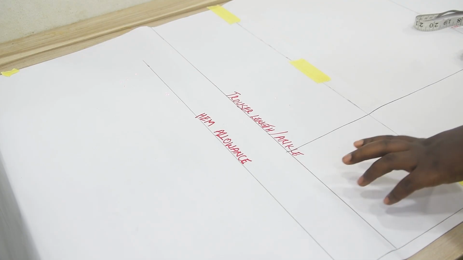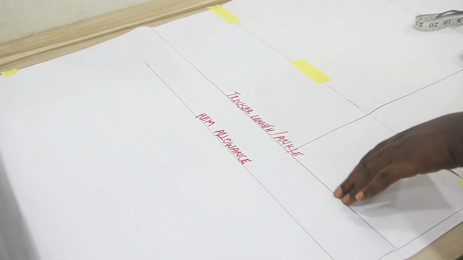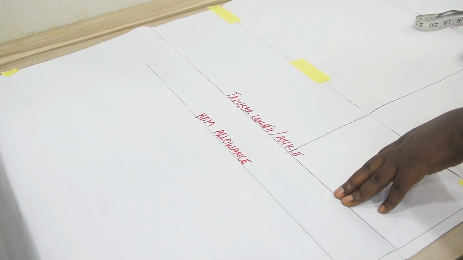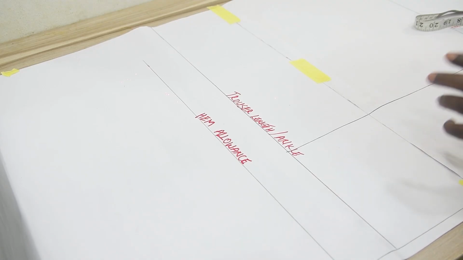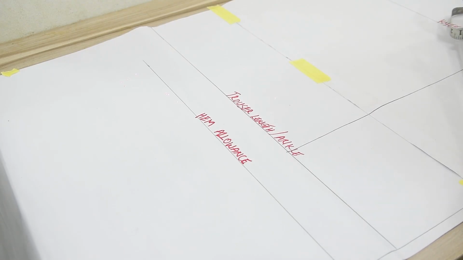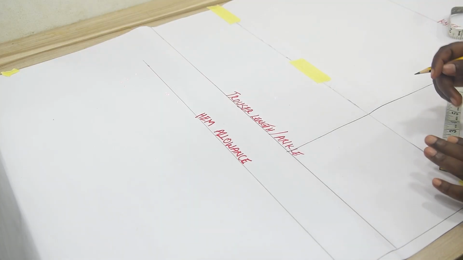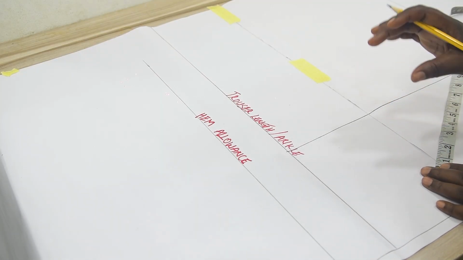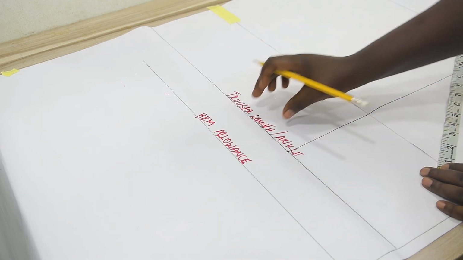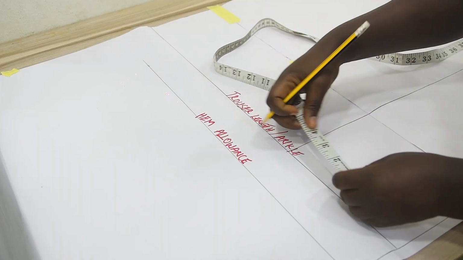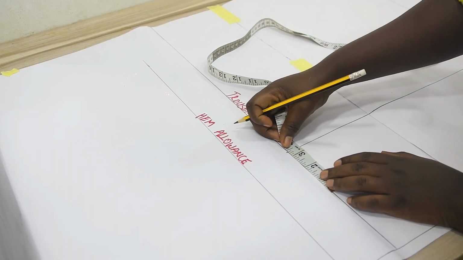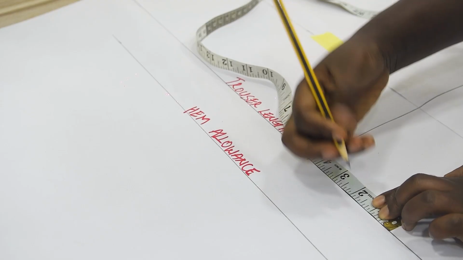Now the next step is to insert the ankle circumference measurement. The measurement I'm working with is 13.5 inches for the ankle, and this has to be divided by 2 as well. 13.5 divided by 2 gives me 6.75. Now I will be sharing the 6.75 on both sides, just the way I did on the knee. So that is 3.375 on both sides.